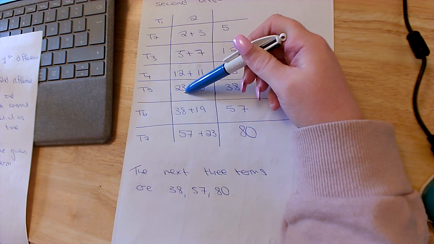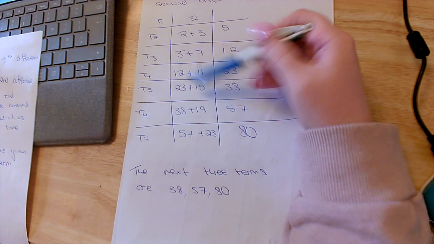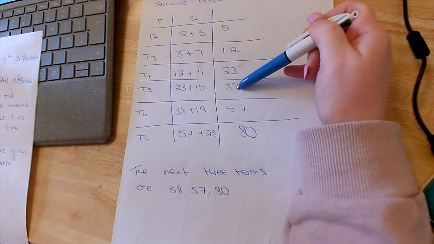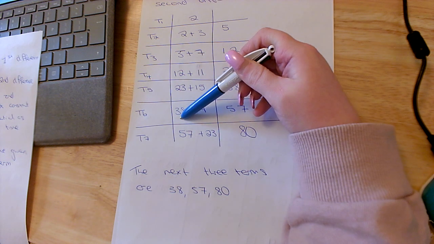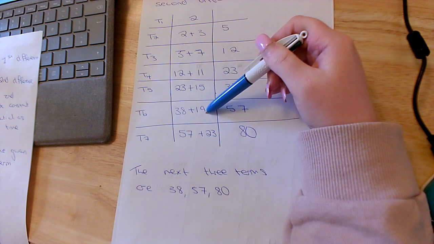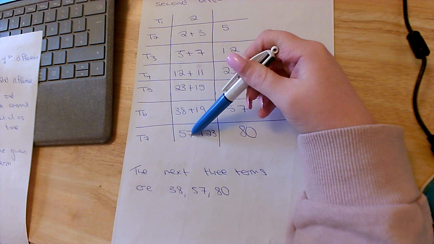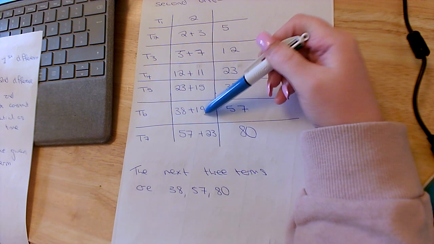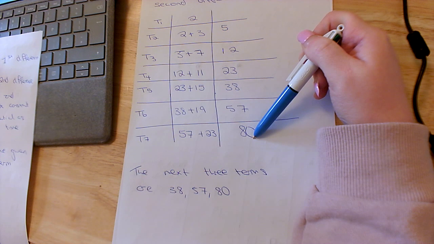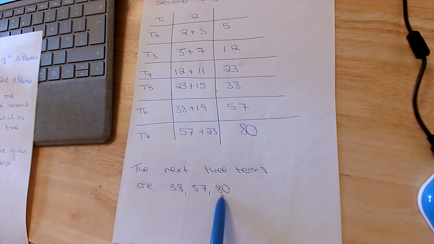I bring down my 23, and I need to add 11 plus 4, because my second difference is 4, so 11 plus 4 gives me 15, and 23 plus 15 gives me 38. I bring down my 38, and I go 15 plus 4, that gives me 19, and adding these together gives me 57. Bring down my 57, and because my second difference was plus 4, 19 plus 4 gives me 23, and my seventh term will be 80. So the next three terms are 38, 57, and 80.